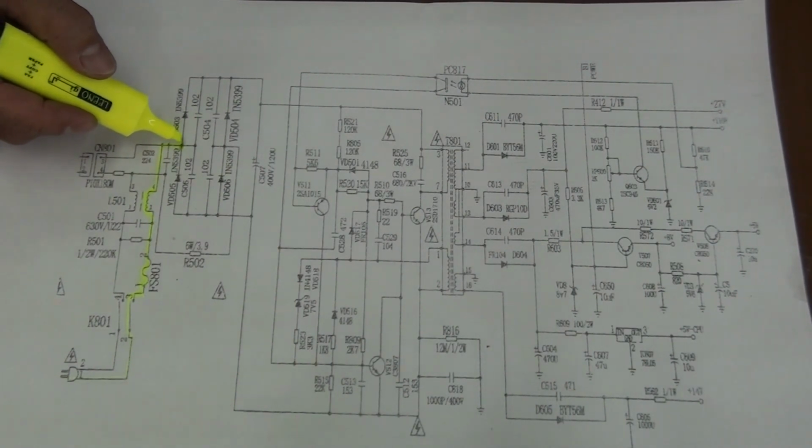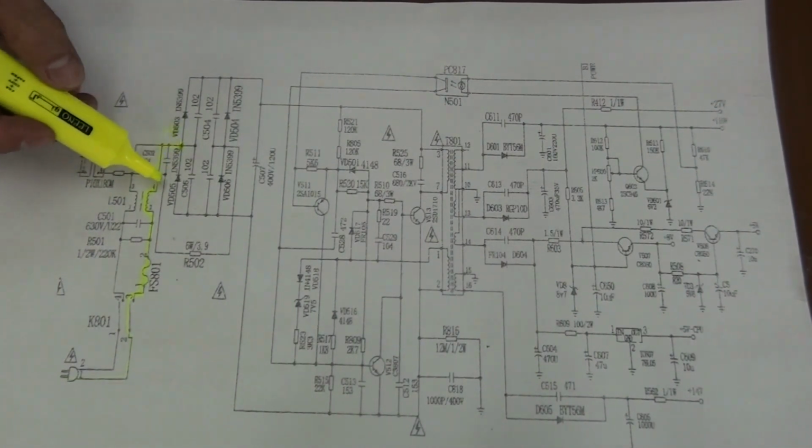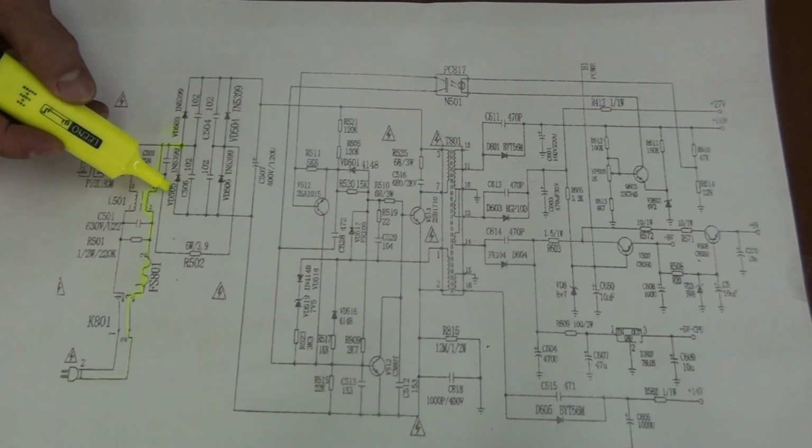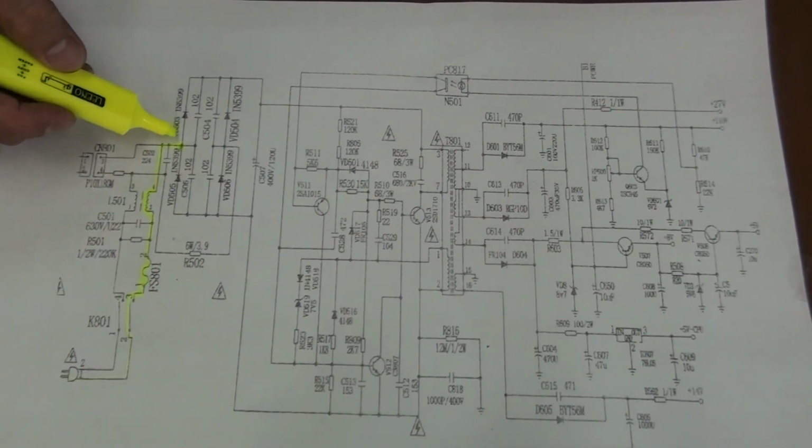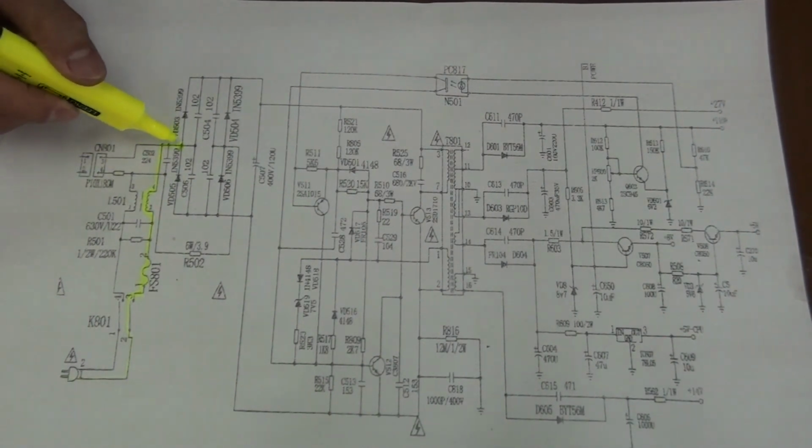Please always remember that the input to a bridge diode is always connected at one anode and one cathode, which in this case is connected at the cathode of diode 505 and at the anode of diode 503. So you can also trace backward like this.